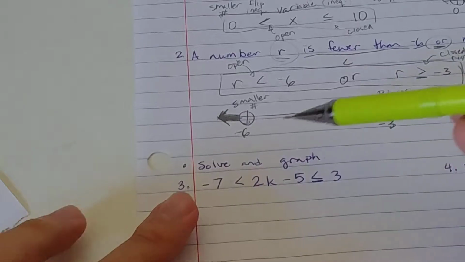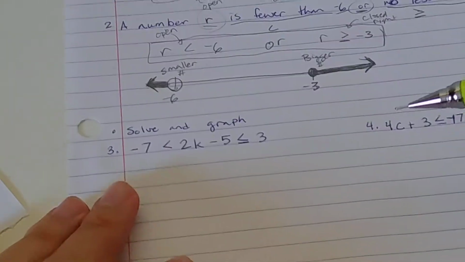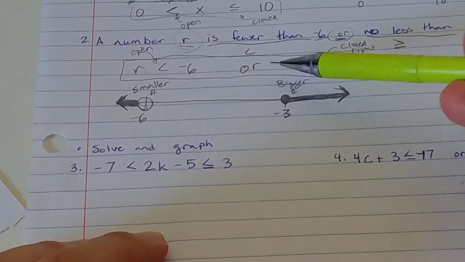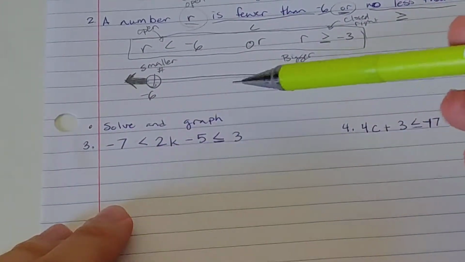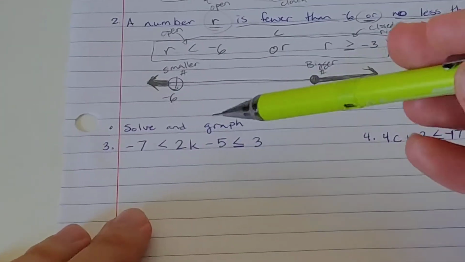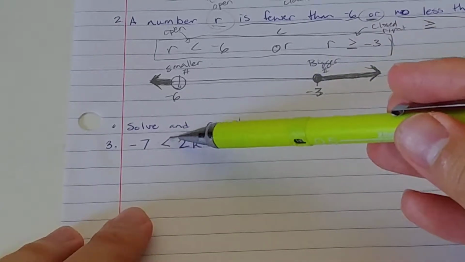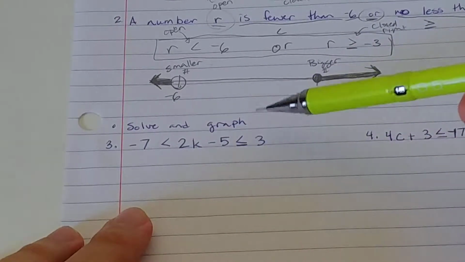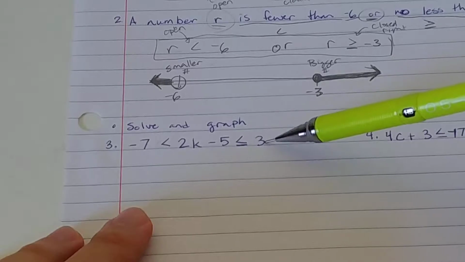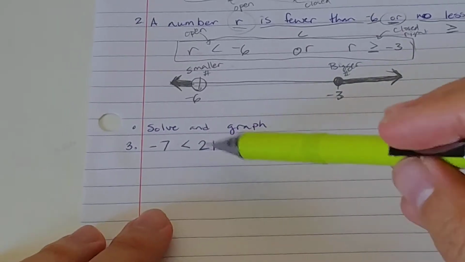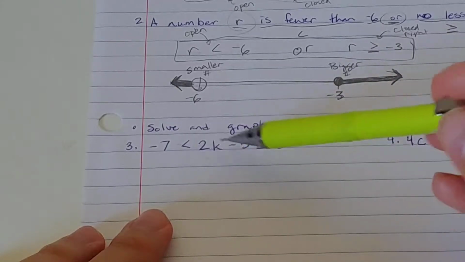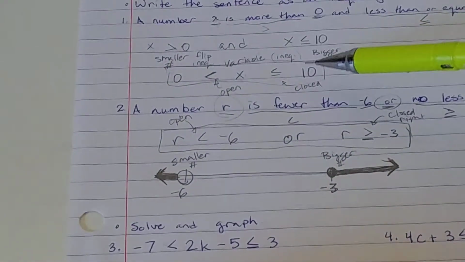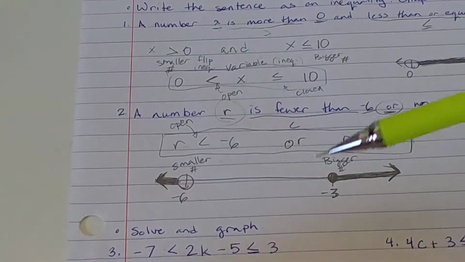And here it says solve. Oh, so that's an or graph. And here we have solve and graph. We have -7 is less than 2k minus 5 is less than or equal to 3. Now notice that the variable is in the middle, right? And we have 2 inequalities. So this is an and compound inequality.